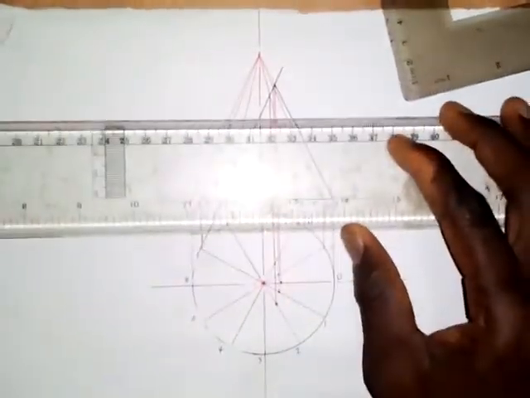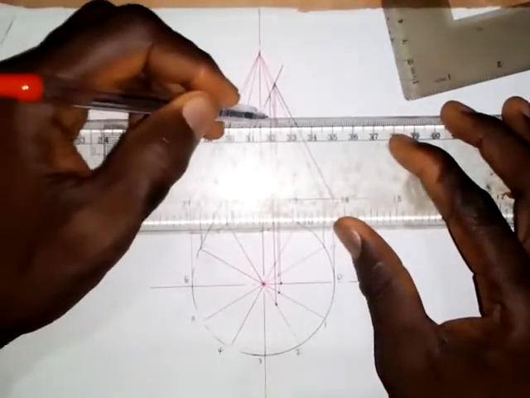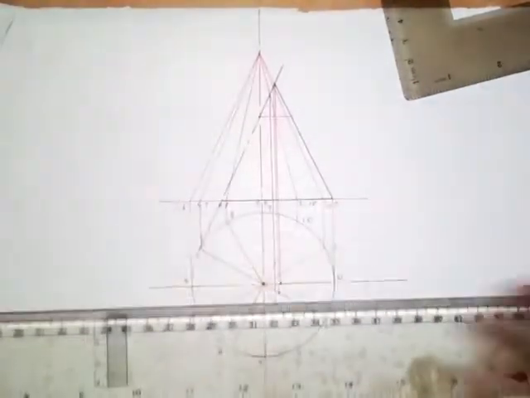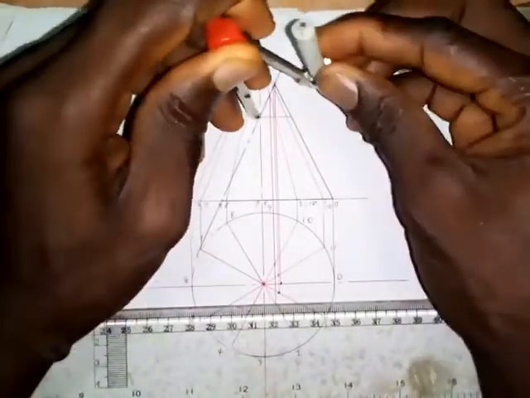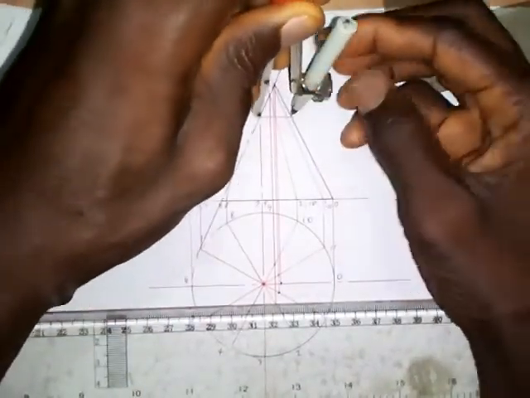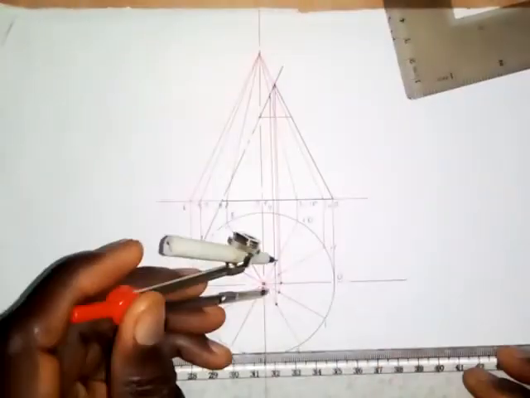So what you need to do here, I've done this several times. Just draw a horizontal line from here. Then with your compass, take this distance from here to here. Then bring it to the center here.